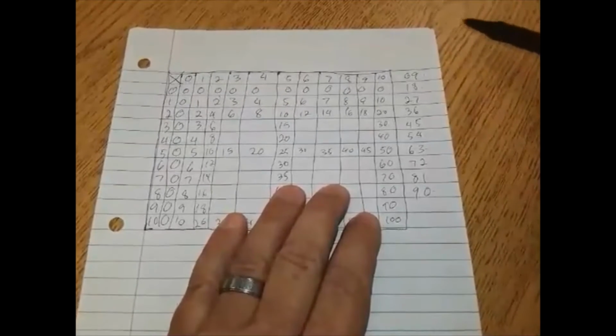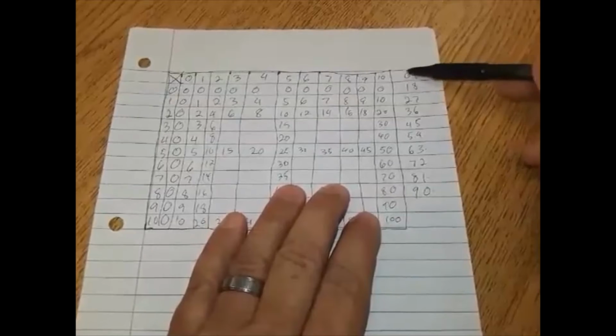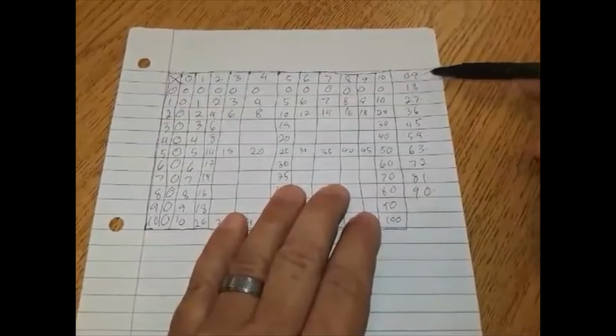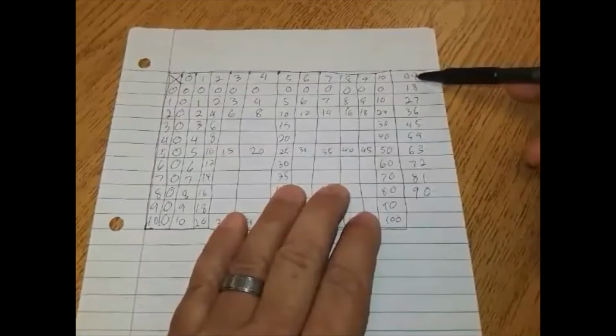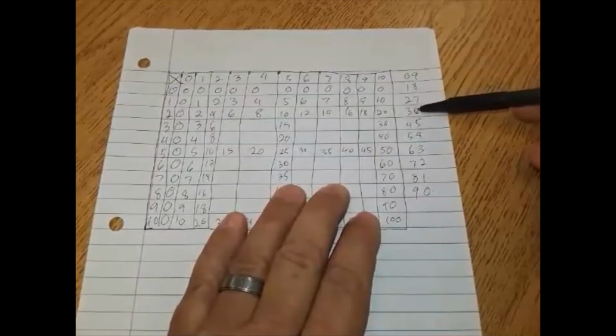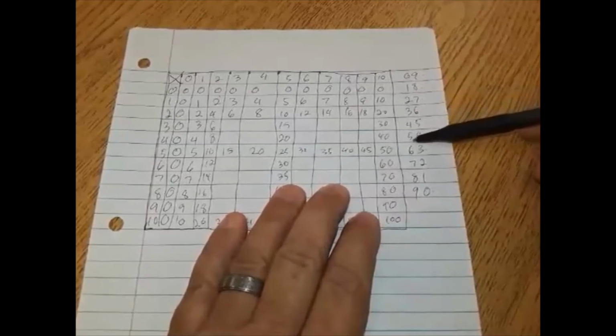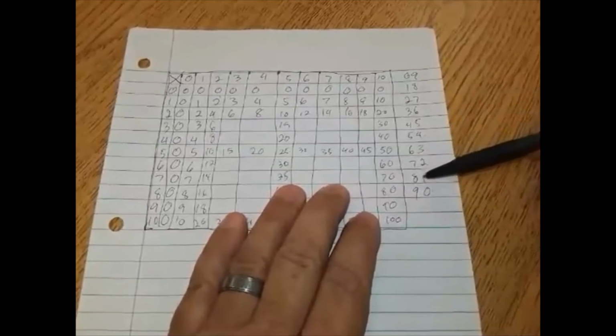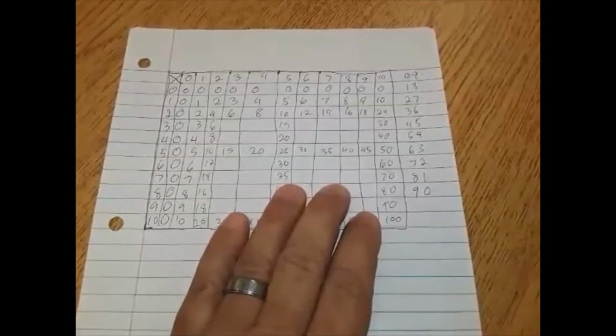Let me show you something else about your 9s. If you add the digits together, they all equal 9. So 0 plus 9 is 9. 1 plus 8 is 9. 2 plus 7, 3 plus 6, 4 plus 5, 5 plus 4, 6 plus 3, 7 plus 2, 8 plus 1, and 9 plus 0 again. They all equal 9.